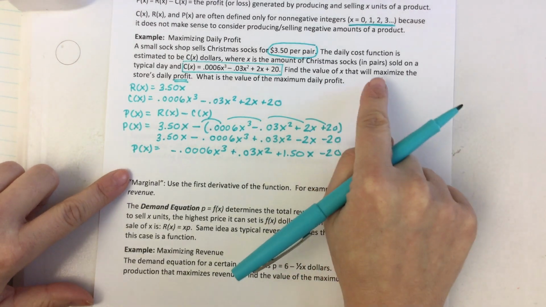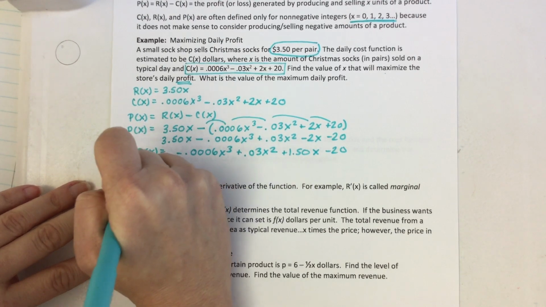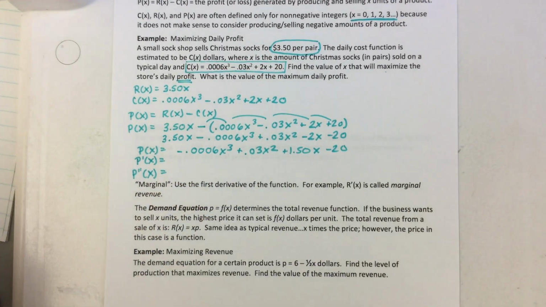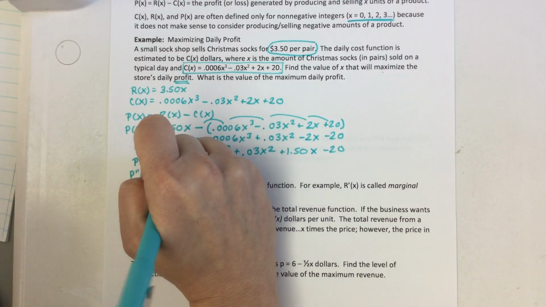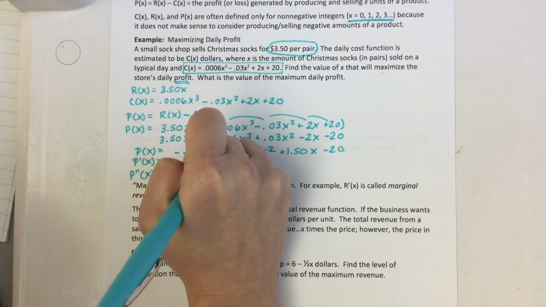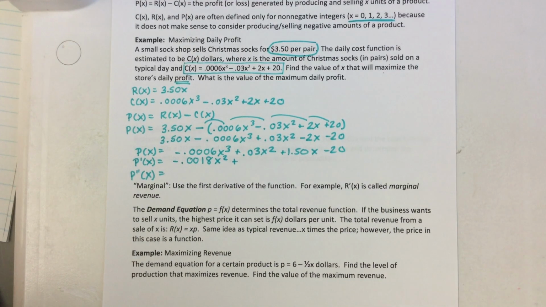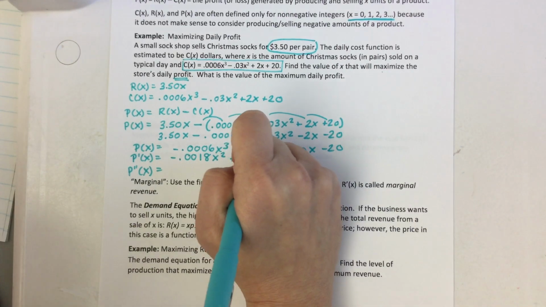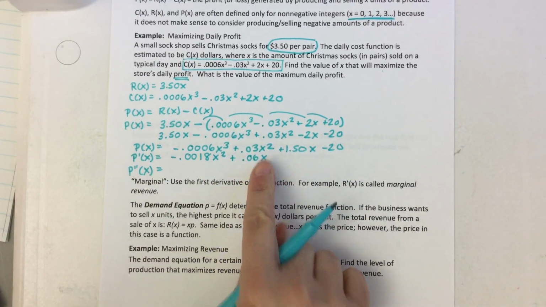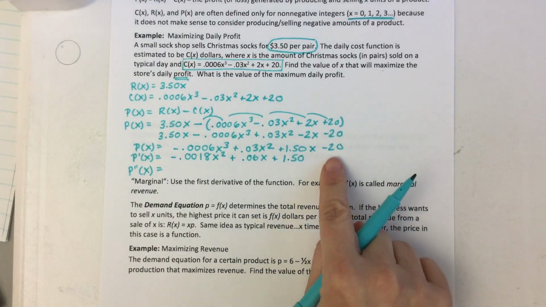They want us to maximize the profit. Well, if I'm maximizing, here we go. We need the first and second derivative, you guys. So if I am finding the first derivative, negative 0.0006 times 3, because remember this 3 gets multiplied to the number up front, it's negative 0.0018x, reduce the exponent, so now it is a 2. Plus, if I take 0.03 times 2, because this 2 gets multiplied by the 0.03, it's 0.06. Reduce the variable, so it's just an x. Plus 1.5, and the derivative of negative 20 is 0.